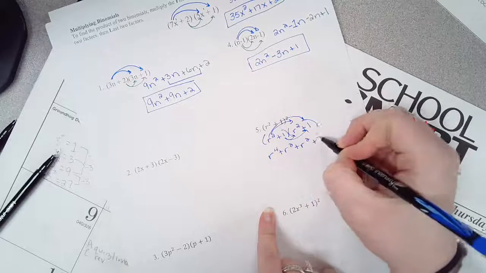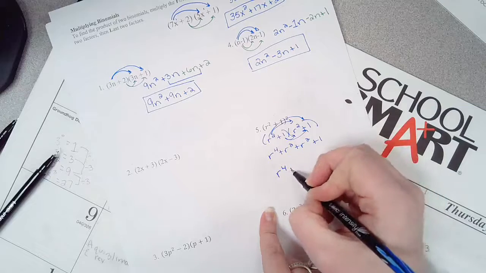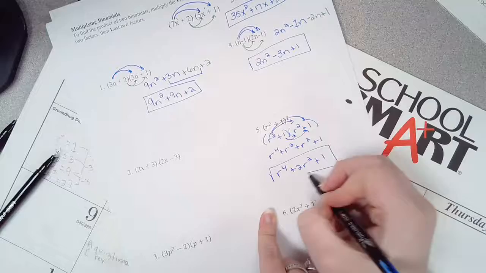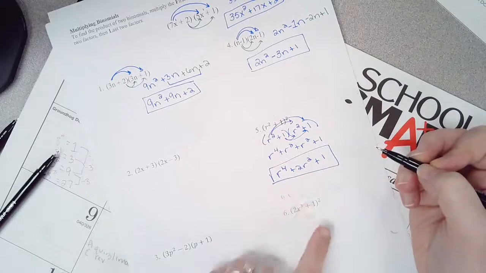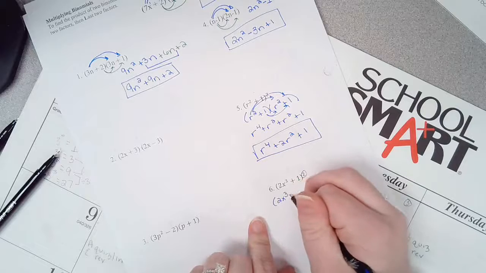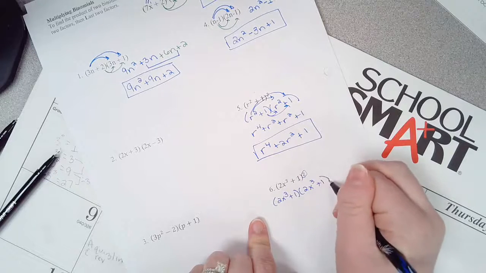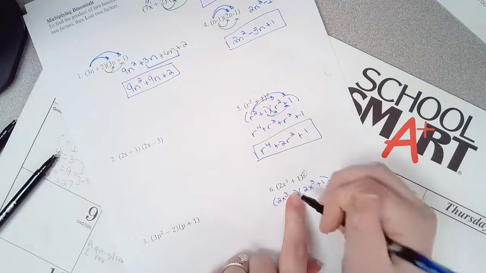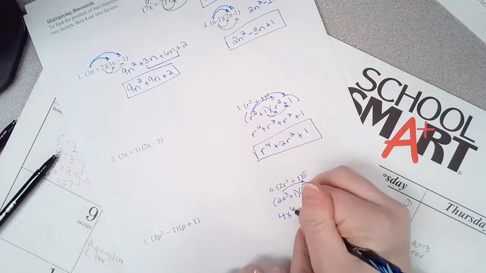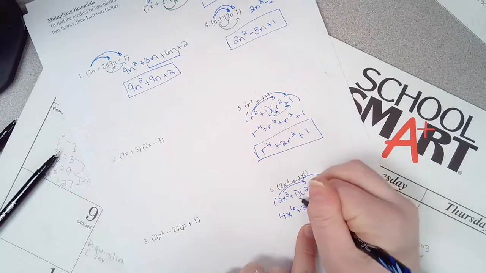Same thing for number 6. So you just write this polynomial twice. And then cover 1. 2x cubed times 2x cubed is 4x to the 6. 2x cubed times 1 is 2x cubed, and so on. Check Google Classroom for your 2 final answers.